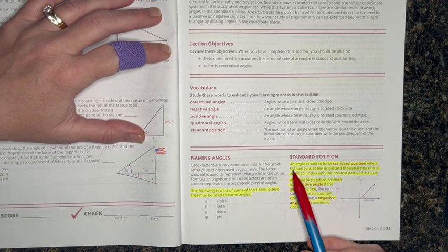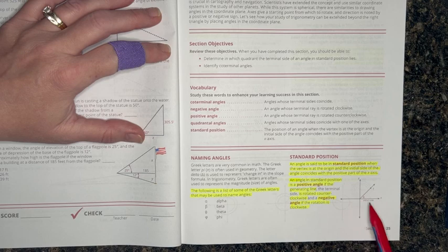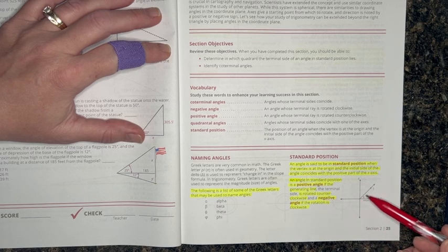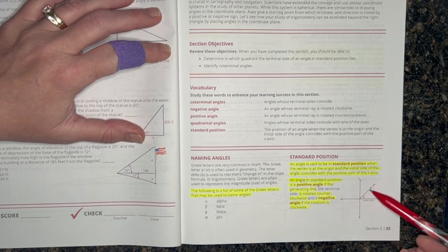But an angle is said to be in the standard position when the vertex is at the origin, and the initial side of the angle coincides with the positive part of the x-axis. So this is the initial side of the angle. An angle in a standard position is a positive angle if the line generated, or the terminal side, okay?